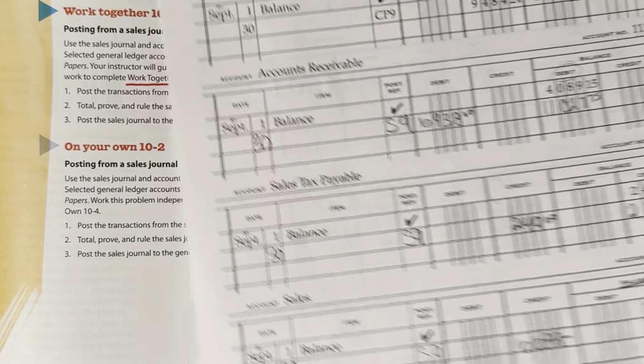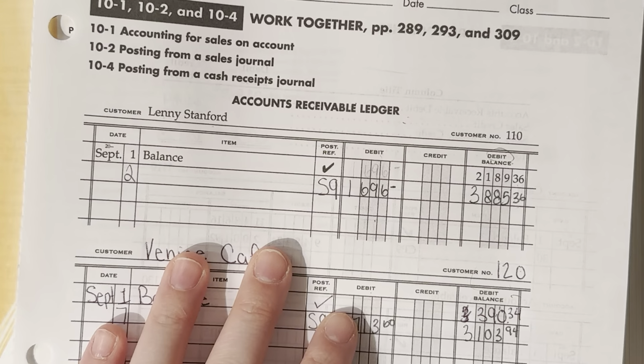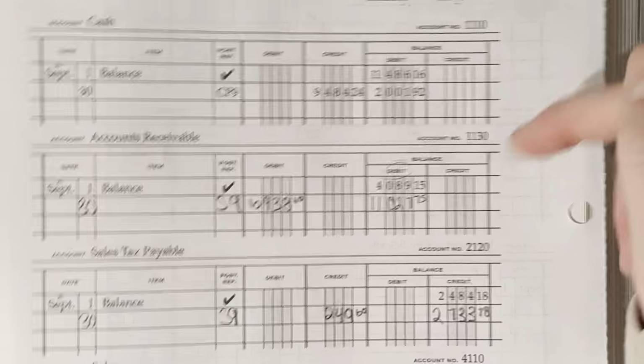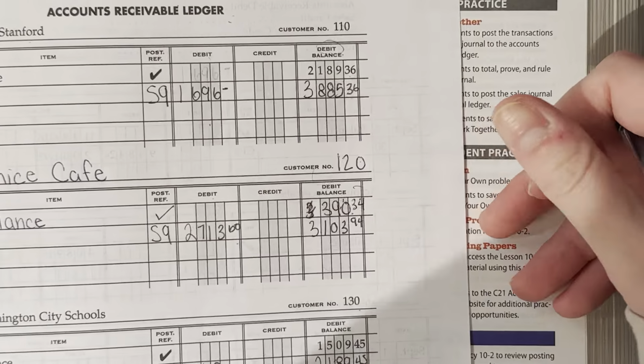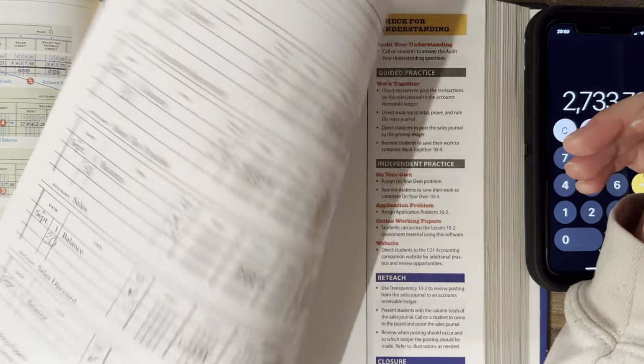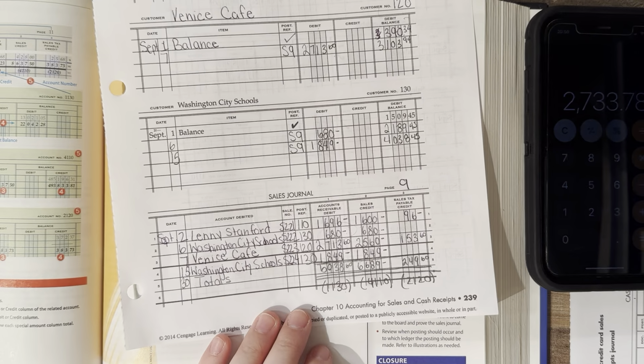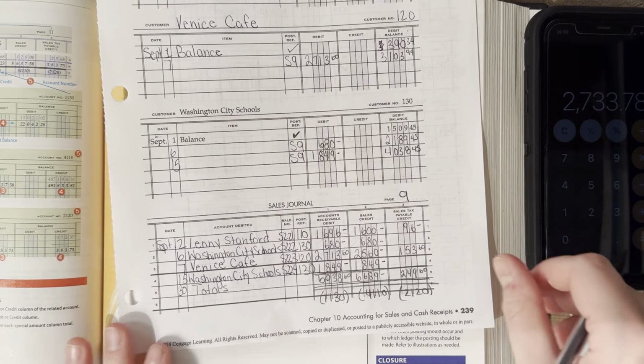So we posted to the accounts receivable ledger, and then we posted to the general ledger, and we finished out the sales journal posting. All right, thanks for watching.